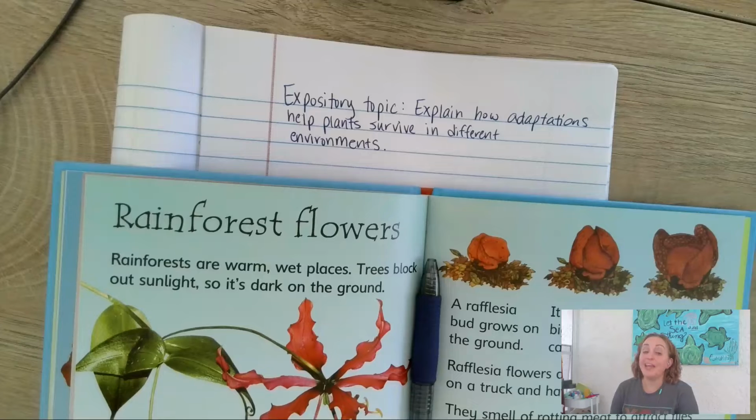Okay, so think about any nonfiction text that you have read. It gives lots of details and information about a topic. It doesn't just say, well, this is how it is. It gives you details and information to explain and help you to picture and better understand. And that's what your expository essay should be doing.